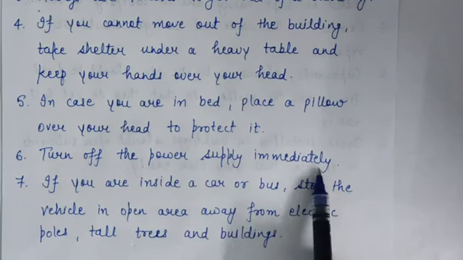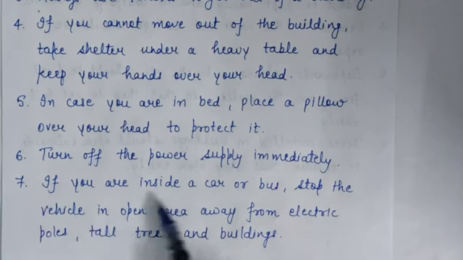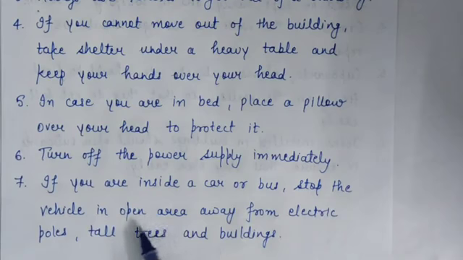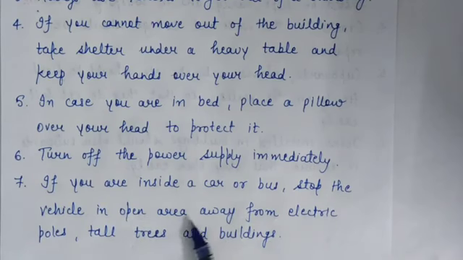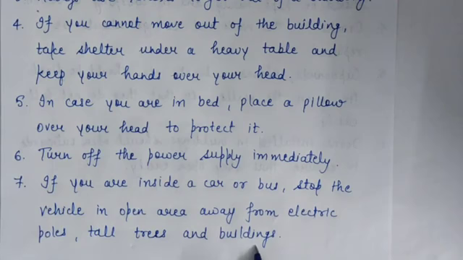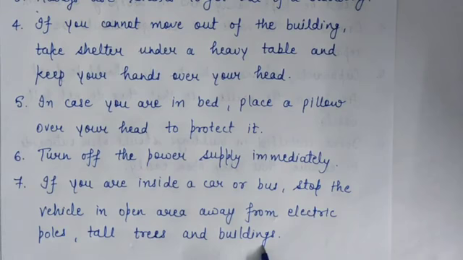Okay. Seventh point, if you are inside a car or bus, stop the vehicle in an open area, and that area must be away from electric poles, tall trees and buildings, because during an earthquake the poles, tall trees and buildings could fall on you.